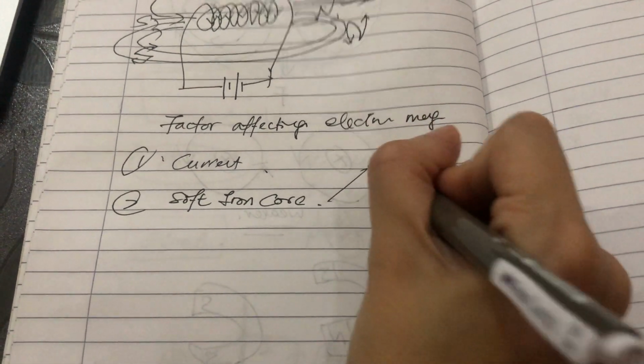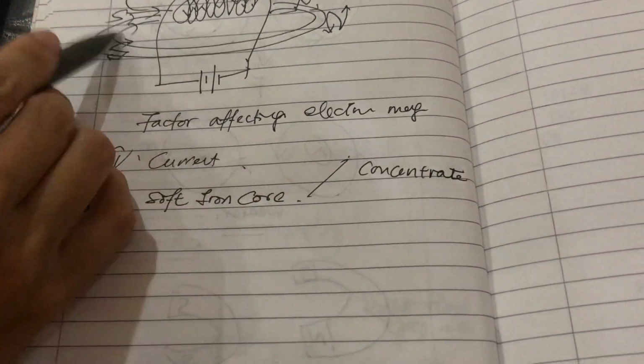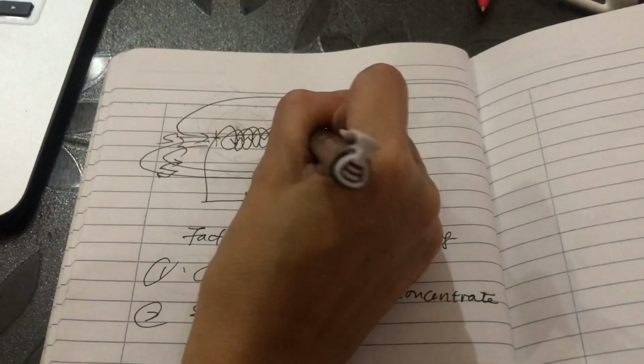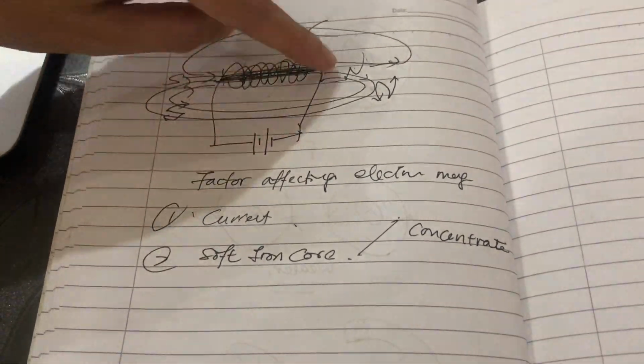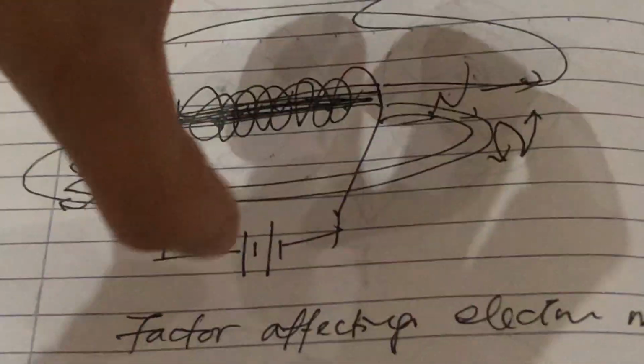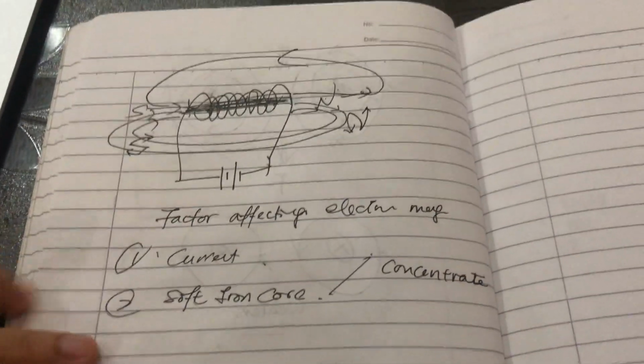First is that it concentrates all the field lines together. So if inside I put soft iron, it will make sure that this soft iron concentrates all the lines together. So it will concentrate all the electromagnetic field lines.